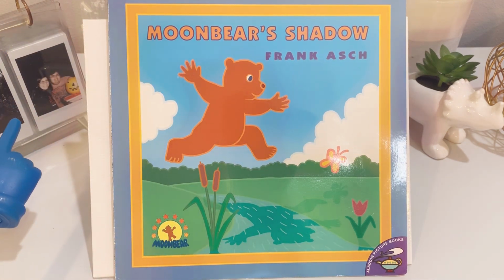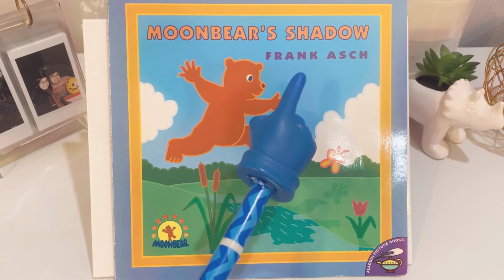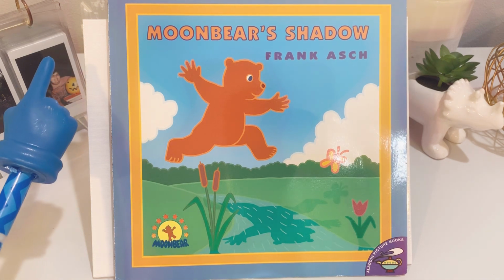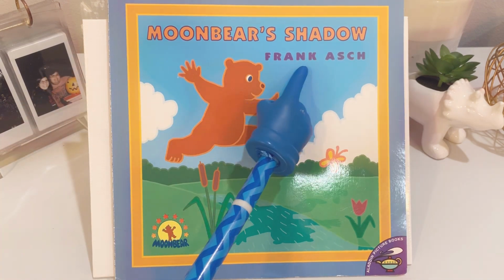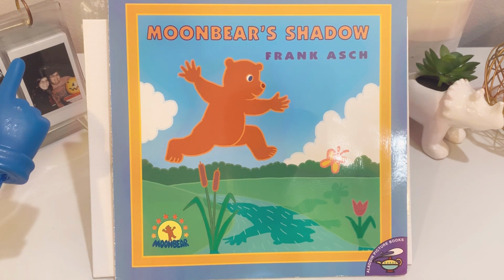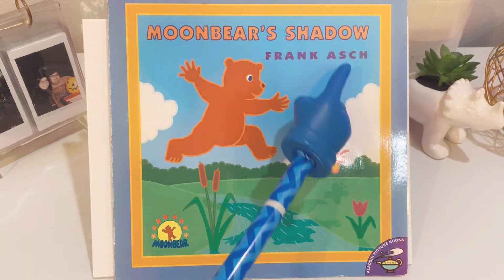What does the author of a book do? That's right, the author of a book writes the book. And he's also the illustrator. What does the illustrator of a book do? They draw the pictures. That's correct. And we see our title somewhere here.